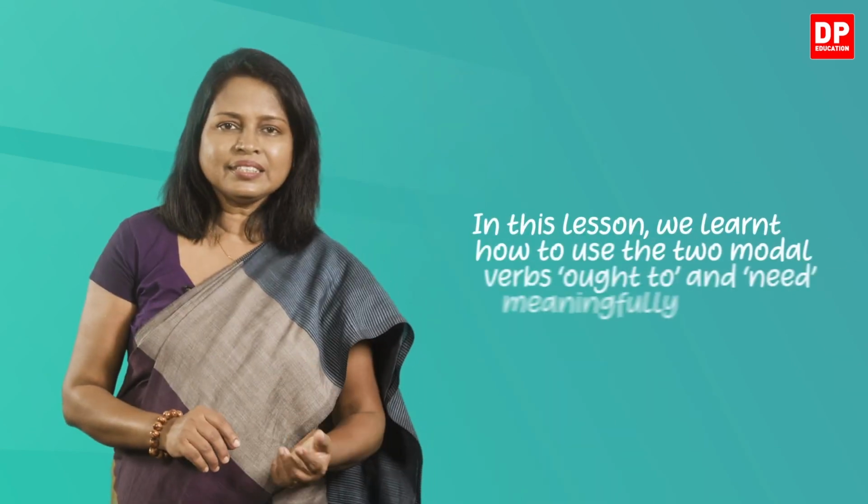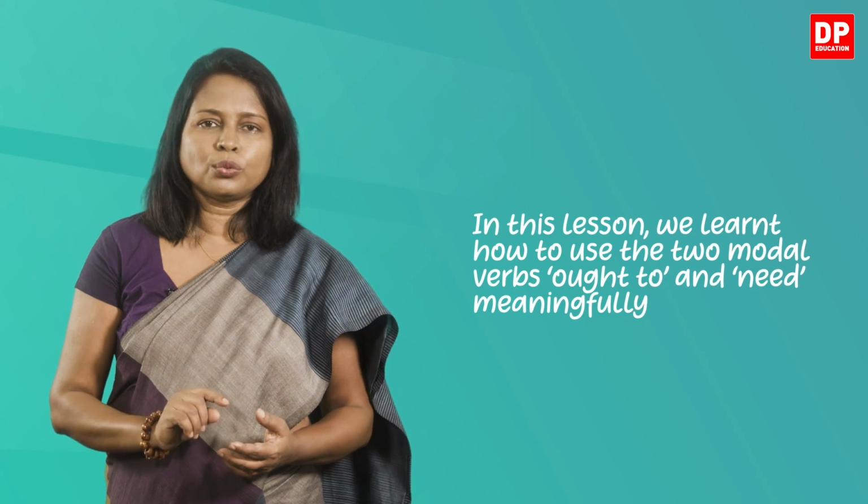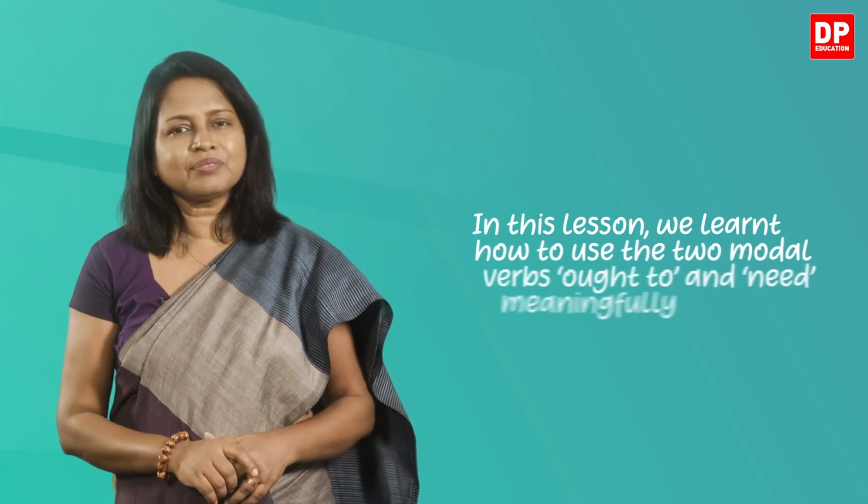Children, that marks the end of today's lesson. In this lesson, we learned how to use the two modal verbs ought to and need meaningfully. I hope this lesson was useful.